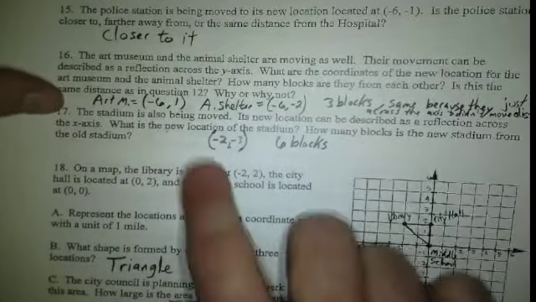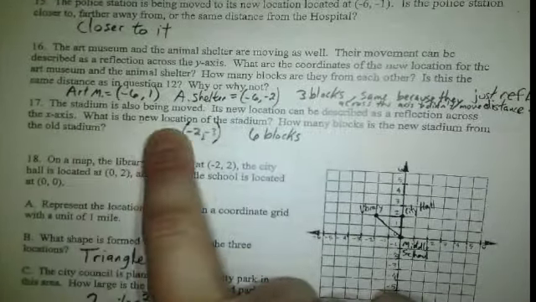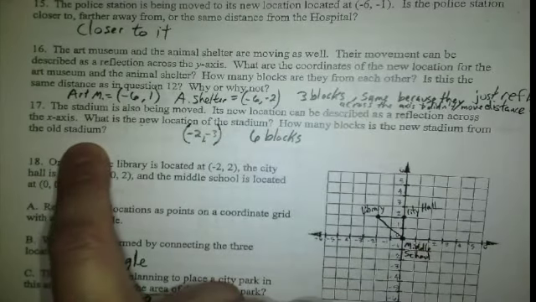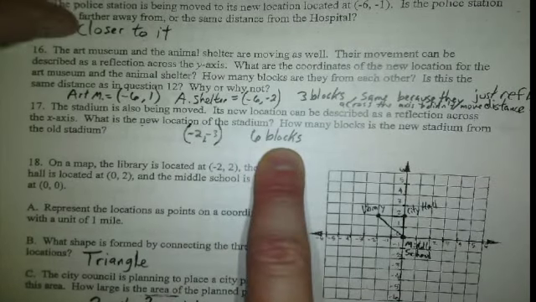17, the stadium is also being moved. Its new location can be described as a reflection across the x-axis. What is the new location of the stadium? How many blocks is the new stadium from the old stadium? So the new location would be at (-2, -3), and it would be 6 blocks away. So I can show you that.